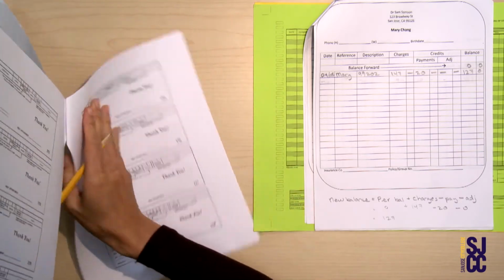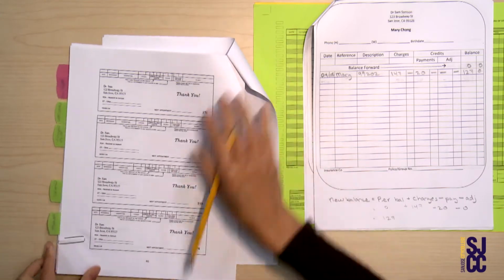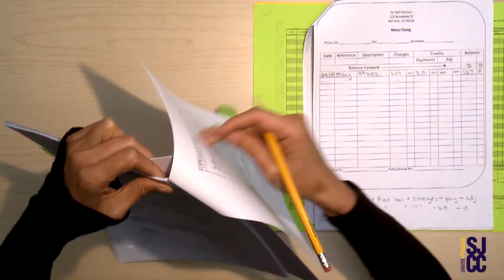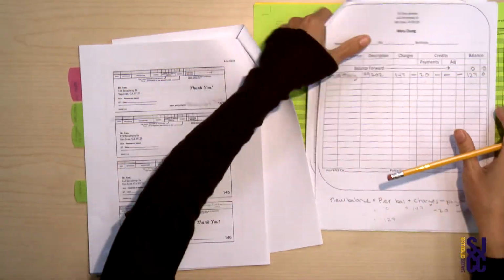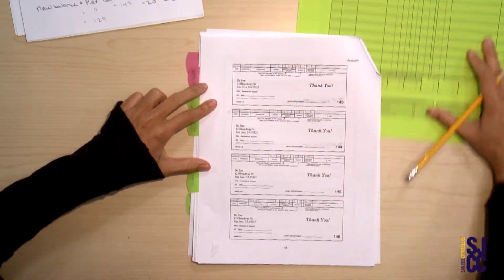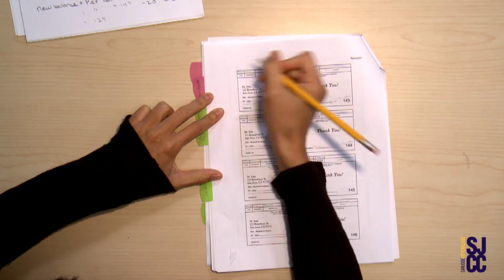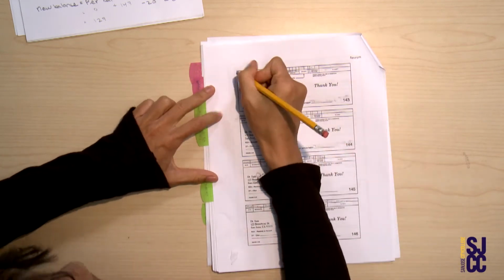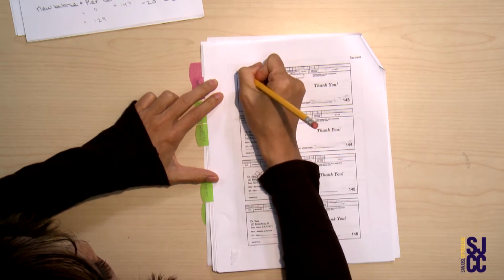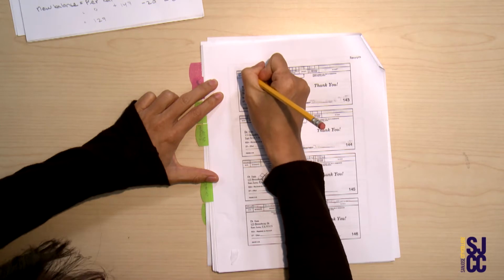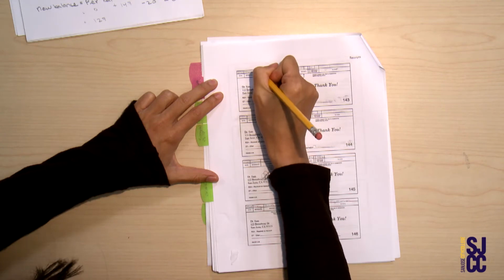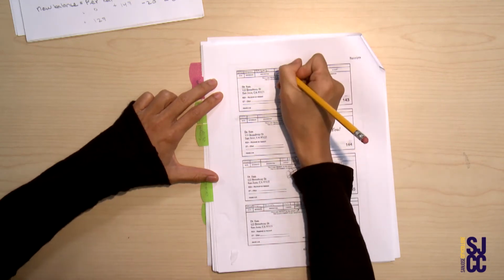The first receipt that we have is receipt 143. It's small, so I'm just going to fill it out as clearly as I can. The date is April 3rd. The reference is Mary again. Description is 99202. And the charges were $147.